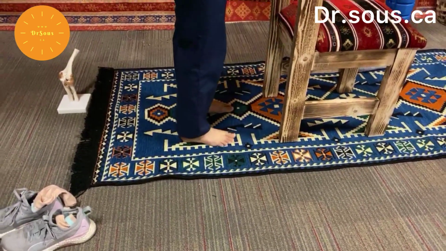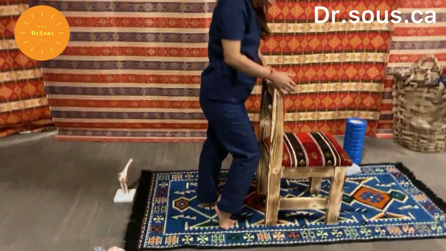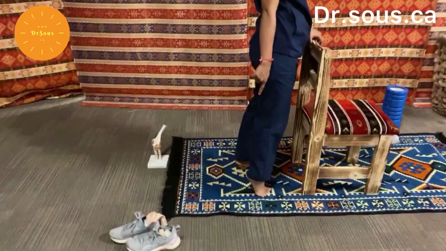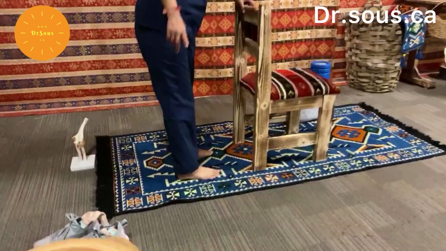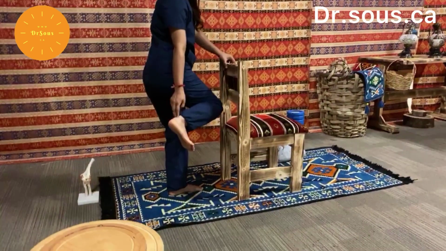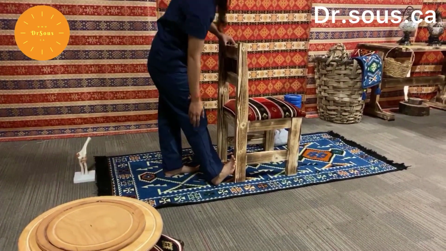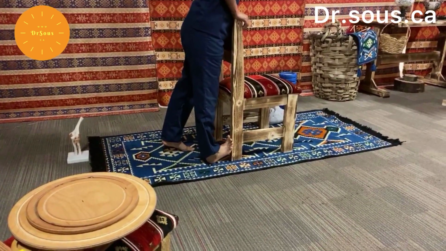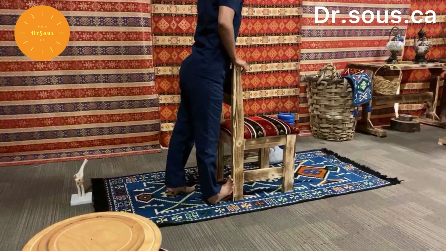And relax. Stretch it. Just come up on your toes. Stretch it. Extend your knees. And relax. Now in the same way you can stretch your tendon here. What you have to do, I showed you before also, is take this position, take the body forward, and you will feel a stretch.